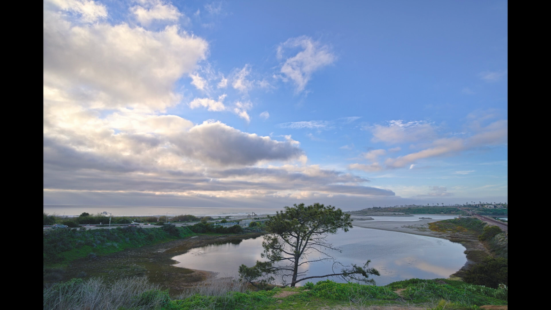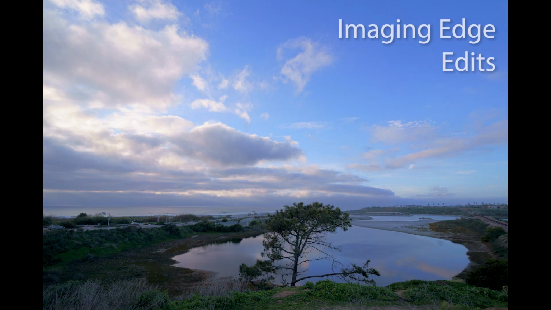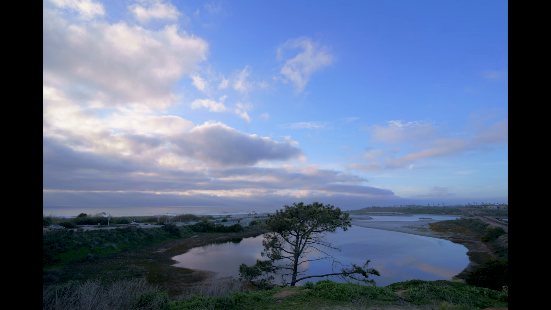If I tried to use Imaging Edge to edit it, it just didn't work out. Nothing I did. I tried this probably 4 or 5 different times, and this is just the best I could do because it just doesn't have very many tools available. It has some saturation, but it doesn't have, for instance, vibrance or dehaze.